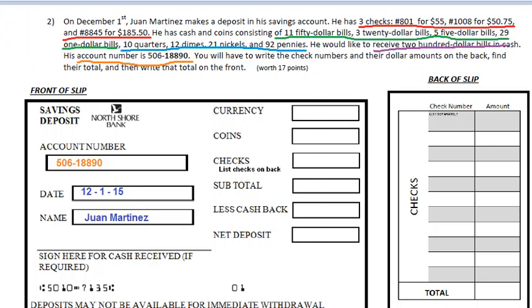I'm going to really quick erase that because we don't really need that. But what you basically do is after you add all that up, what you get, as I just said, is $664. So that's just all the green numbers for currency. For coins, you're going to do pretty much the same exact thing. But pay attention.